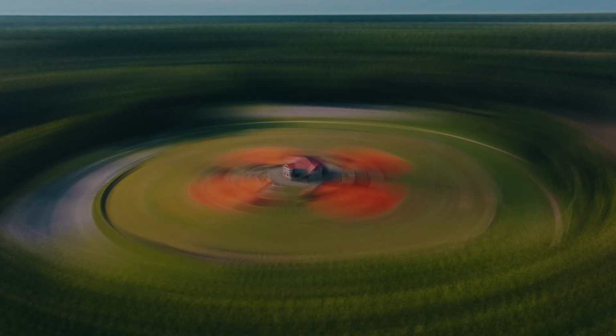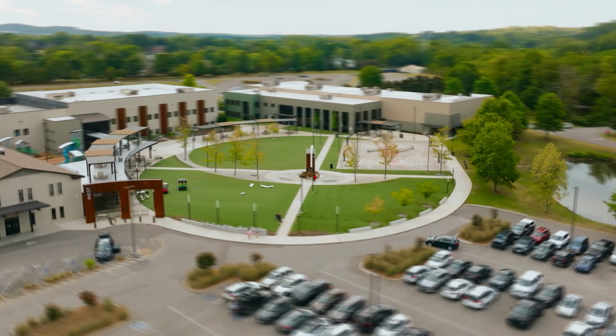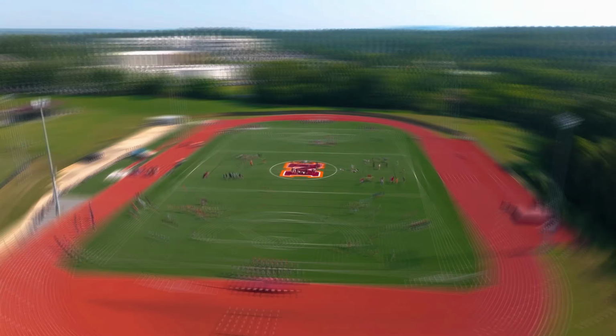I'm going to show you how to use your drone to create a smooth orbital transition that I use all the time in my videos. It's great to use as an establishing shot in between two different locations while still keeping things interesting. It looks pretty cool and it's really easy to do.